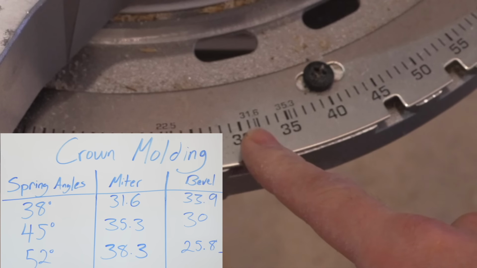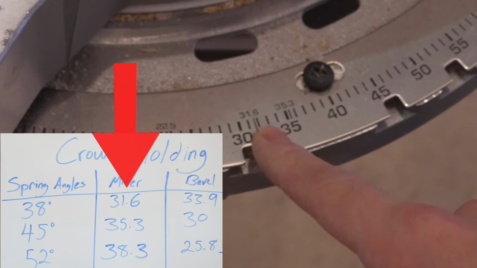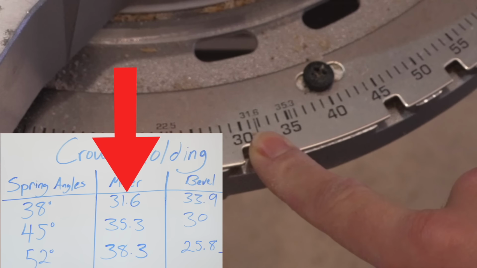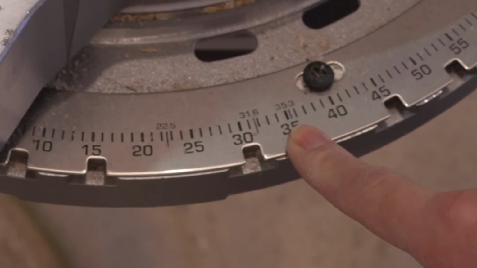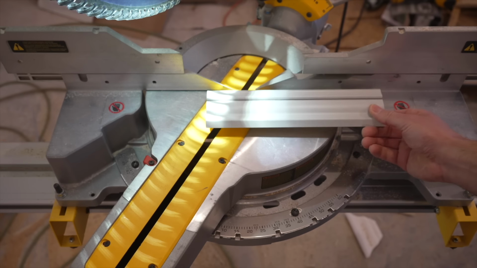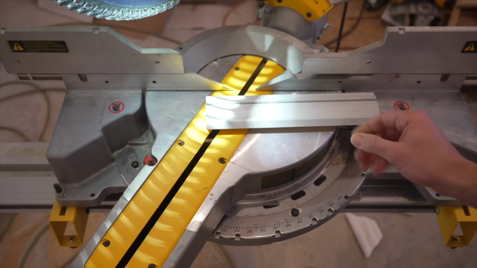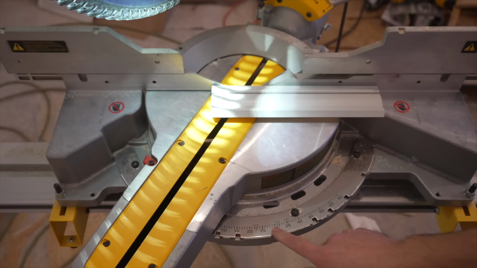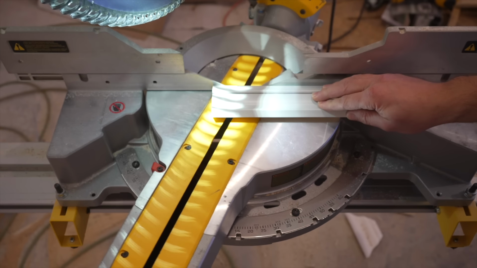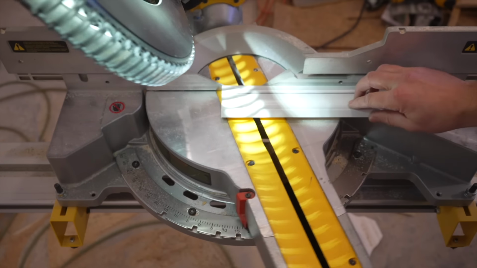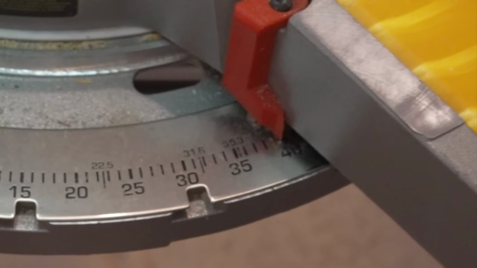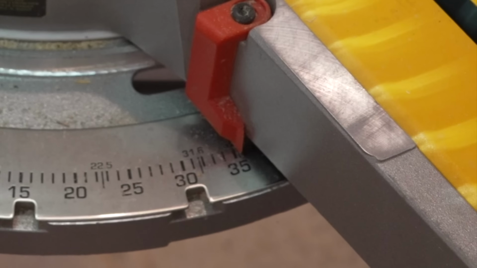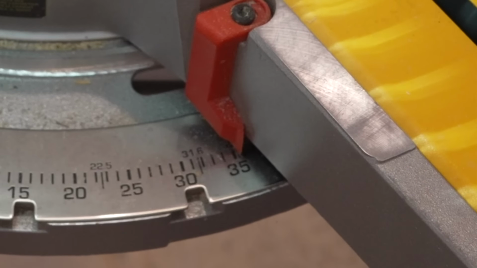And as you can see, this 31.6 on the chart would be for a 38-degree spring angle. And now this is going to be a 35.3 for this crown molding because it's a 45-degree spring angle. And always reference that chart to know what to cut it at. So what I'm going to do is slide this miter around to the 35.3 degree angle using this red indicator to let me know where I'm at, and right there, and we're going to lock the saw in place.